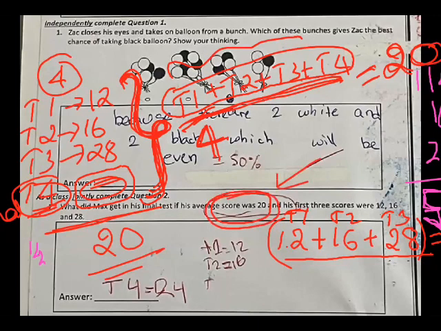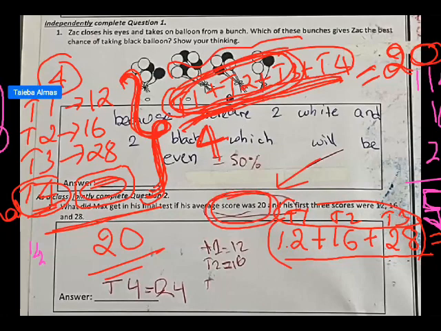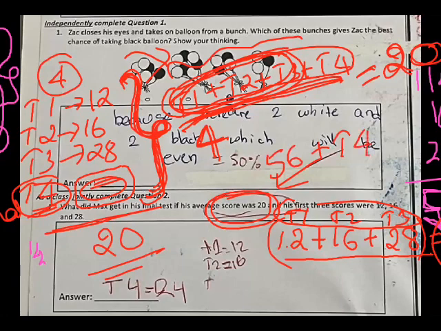So now what we did was we added T1, T2, T3 here, right, Abdurrahman? What is the answer for T1 plus T2 plus T3? Test 1 plus test 2 plus test 3. I said it, 56. Yes, excellent. So it is 56 plus T4 is equal to 20 into 4.